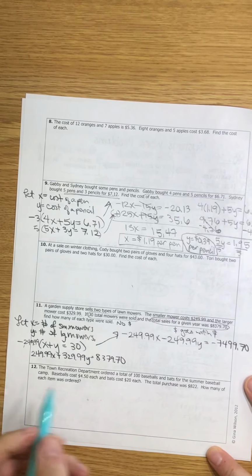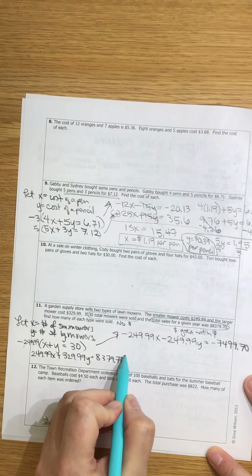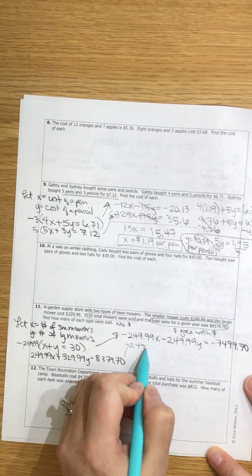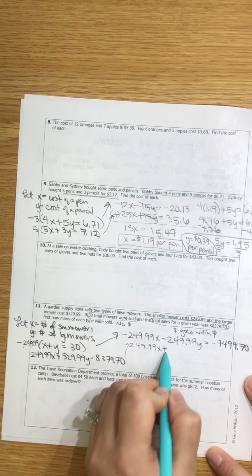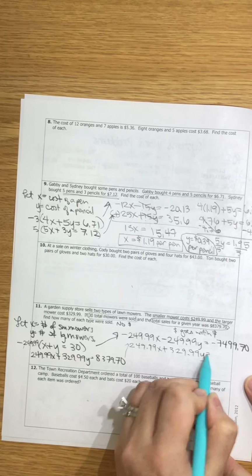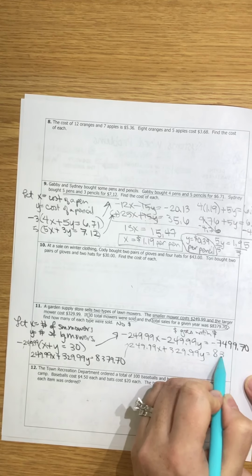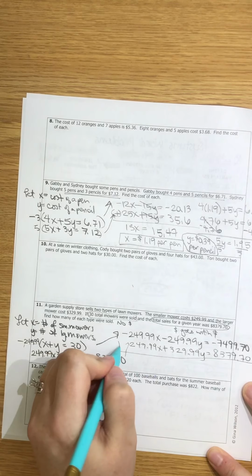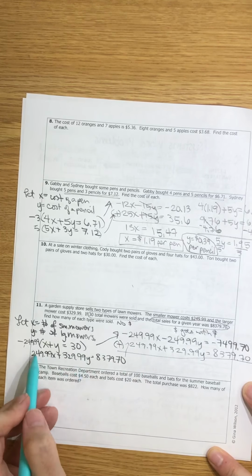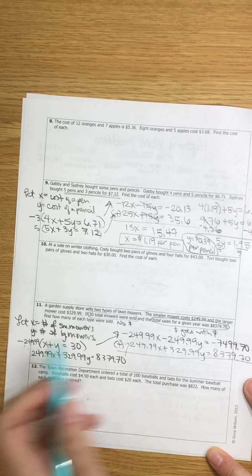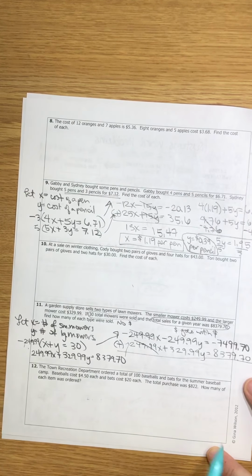And then I just copy the second equation, which is 249.99x plus 329.99y equals $8,379.70. Beautiful thing is, I already have it set up, and that was the whole purpose of multiplying the first equation by negative 249.99 so that the x's eliminate.